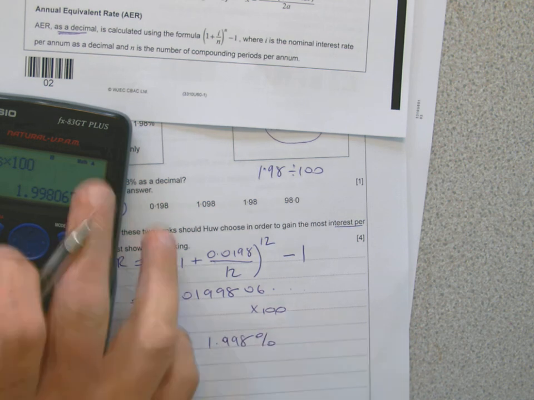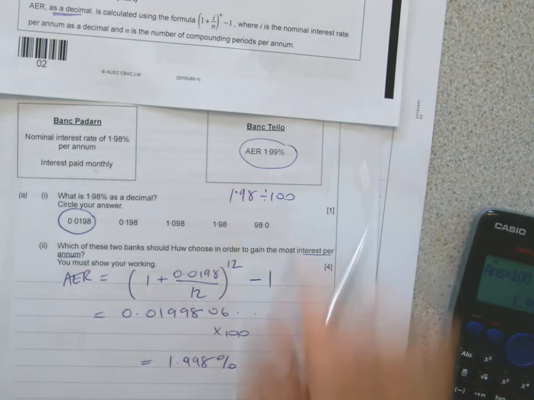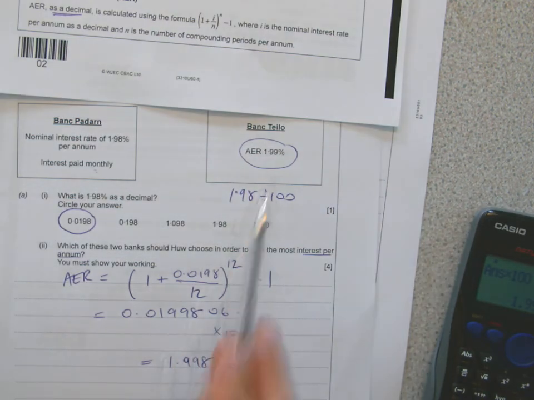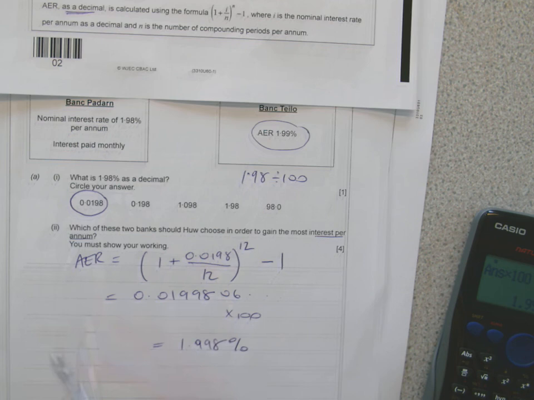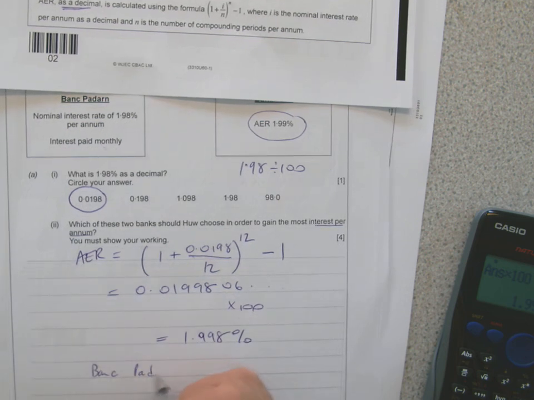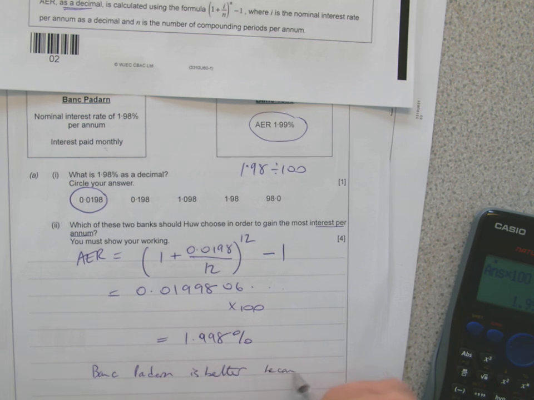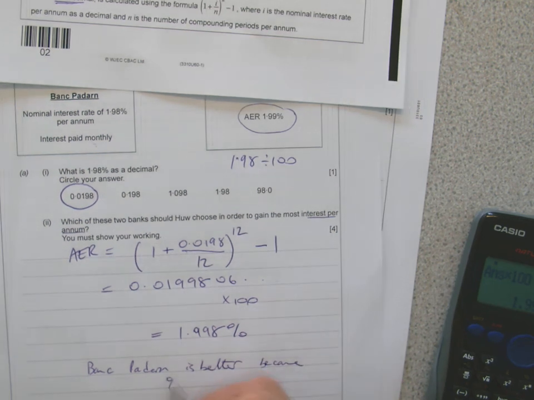So we get 1.998%. Now it doesn't say to give to 2 or 3 decimal places. I think 3 there is easy for us to do. 1.998%. It is easy to compare then with Tylo. So you could see actually you get slightly better off with Bank Pattern. Yes, we could say Bank Pattern is better for him, because the percentage interest is greater. Only slightly, but it is greater.